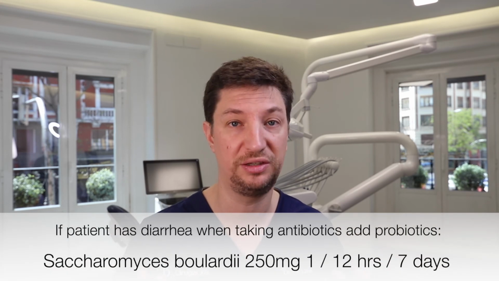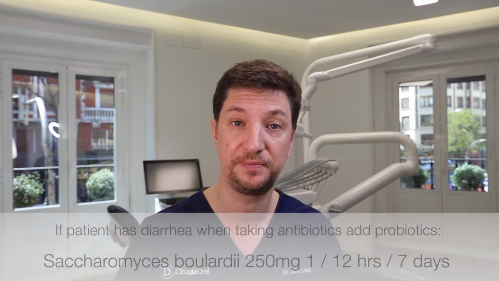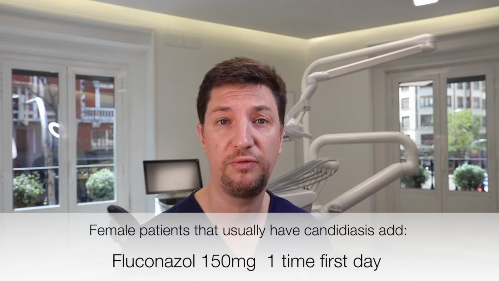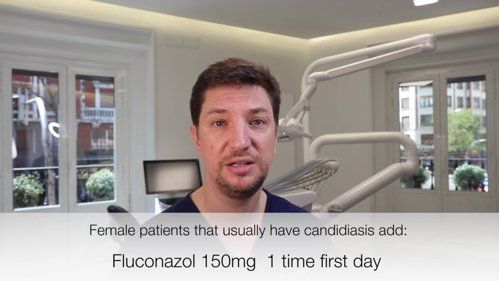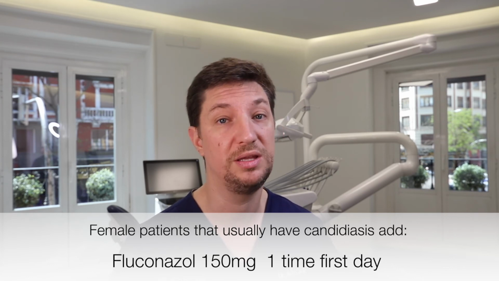Also, if they have issues like diarrhea because of the antibiotic, because of the clavulanic acid, add some probiotics. And also watch out for women patients, as they can have candidiasis. So we are giving fluconazole 150 milligrams one time.